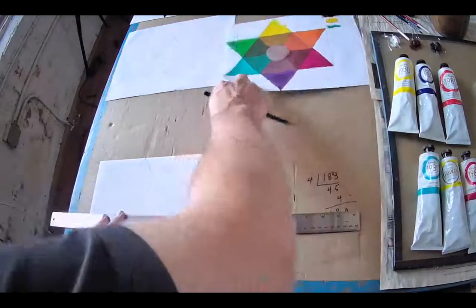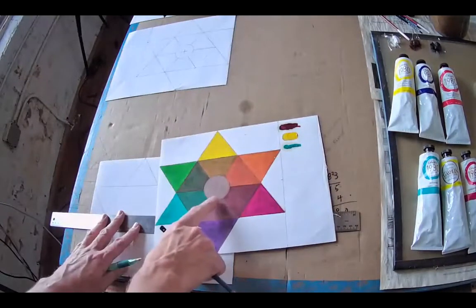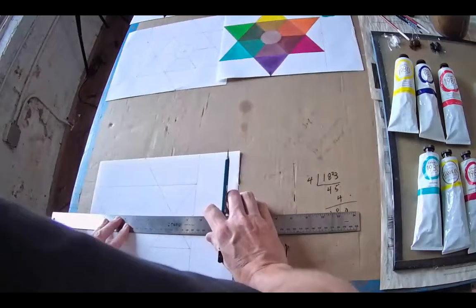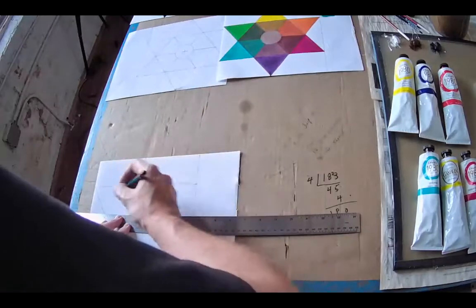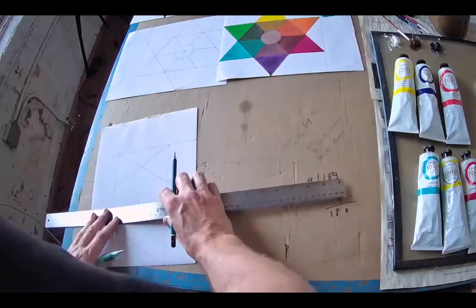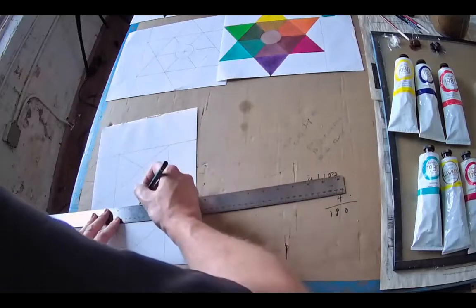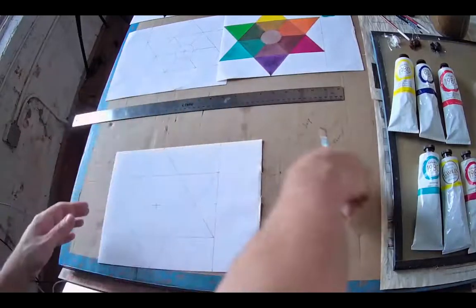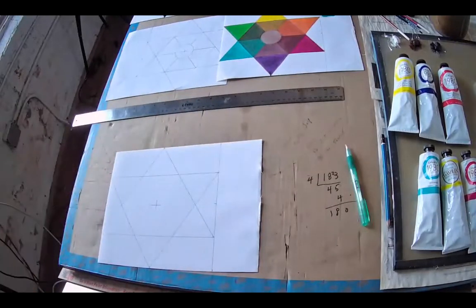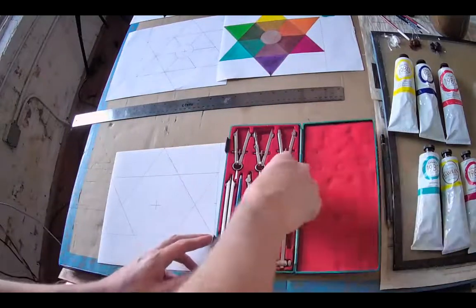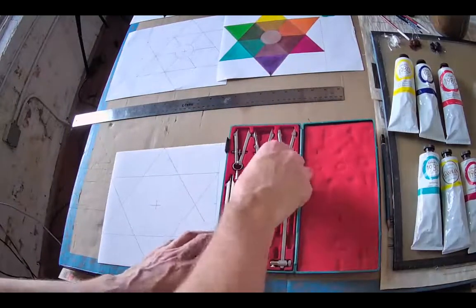So the circle in the middle that we're going to use to find the middle gray. I'm going to make a little X in the middle, and then I'm going to take a compass and make a circle.